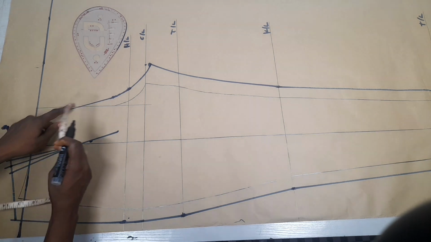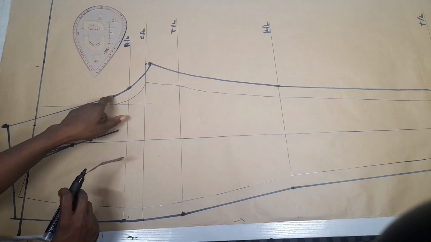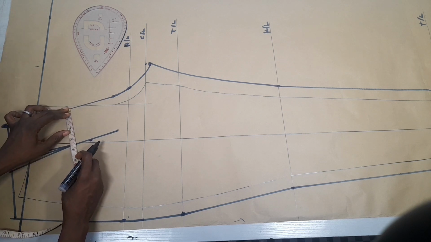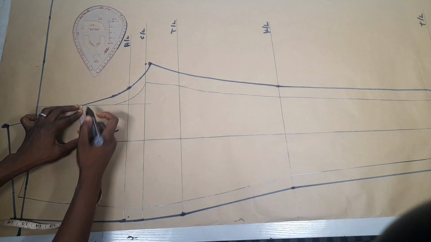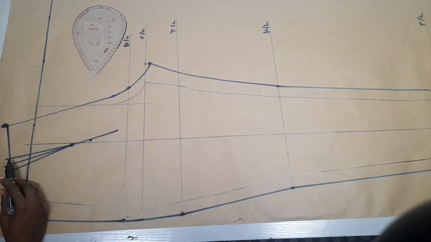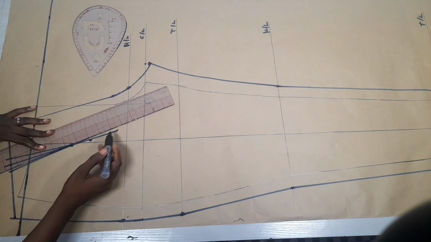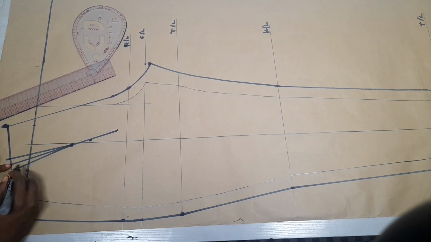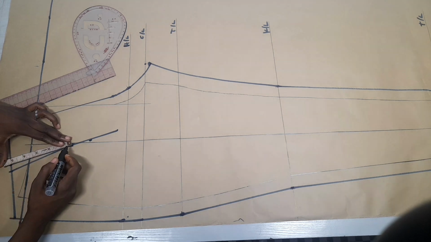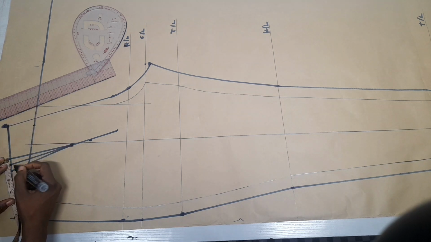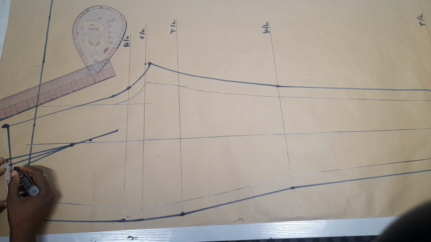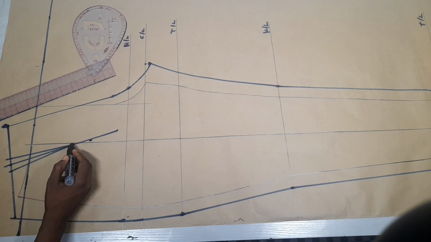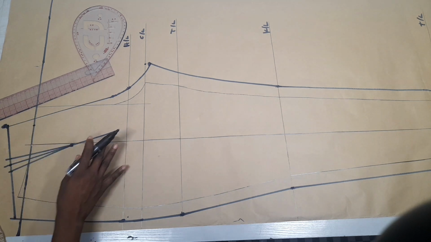I also measured from this place, following this line now for my back, 3.5 from here to here, so that I could rule out this straight line. So I measured 5 inches from here to here. Then on this place I took half inch here, and I connected to my 5 inch. That's how I got my dart for my back.